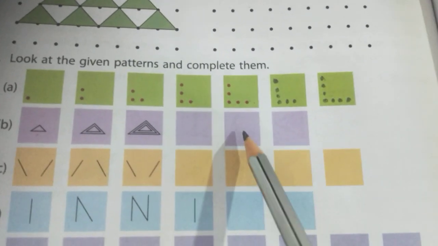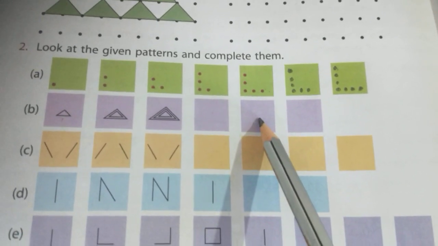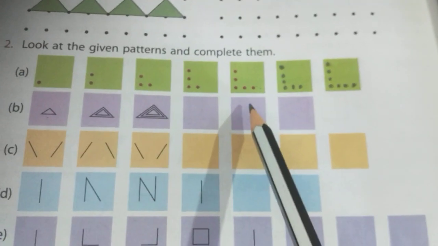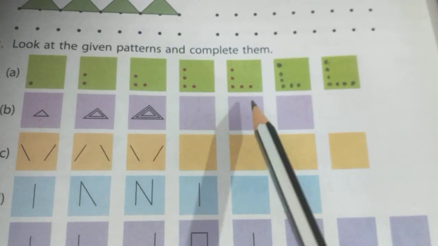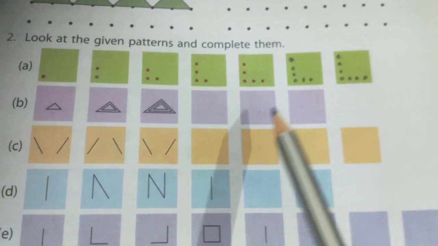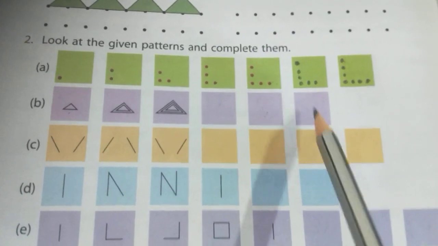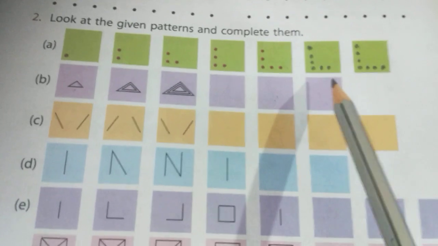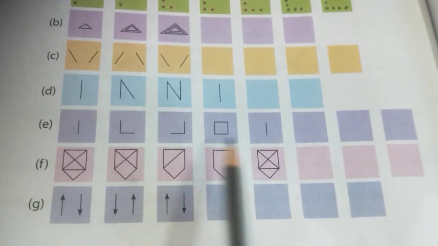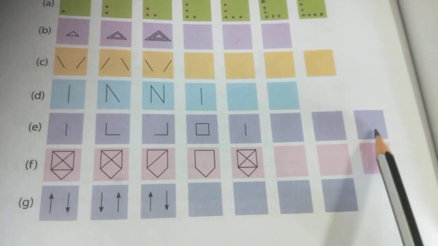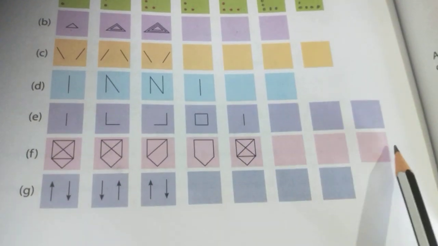In the fifth box you have to make 1, 2, 3, 4, 5 triangles. In the sixth you have to make 6 triangles, one upon the other. So in the similar manner, observe the pattern carefully and complete the pattern or the design.